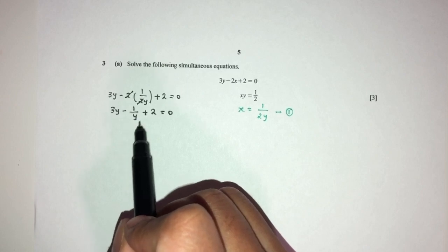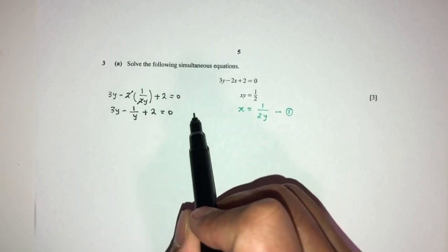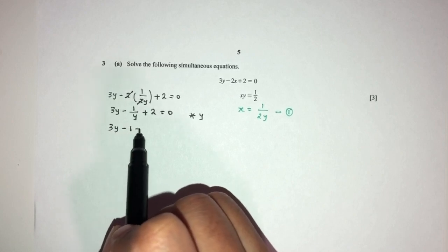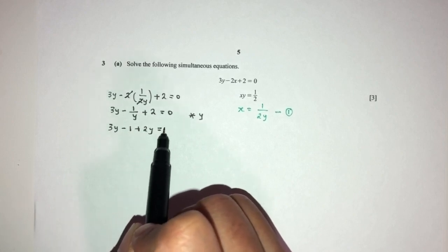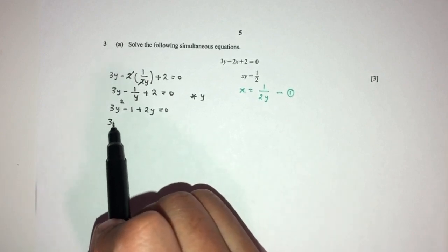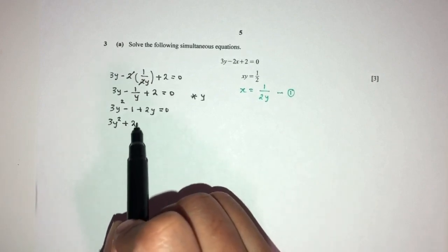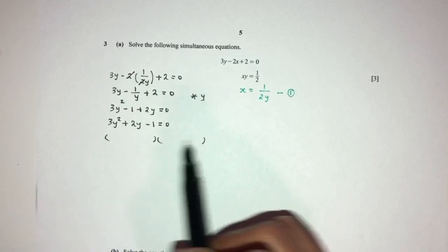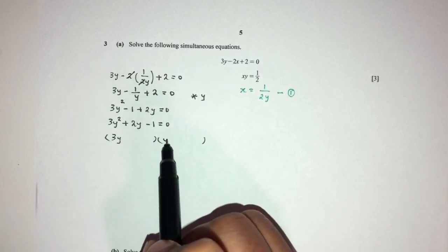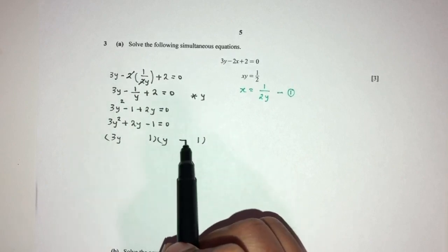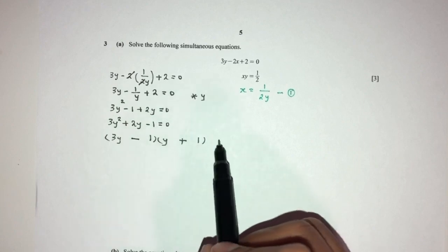Now to eliminate this y at the bottom, I can multiply everything by y. You will have 3y squared actually, right? So you will have 3y squared plus 2y minus 1 is 0. We can factorize. You will have 3y times y. 1 is just 1 times 1. To get plus 2, I have to have plus 3 minus 1.